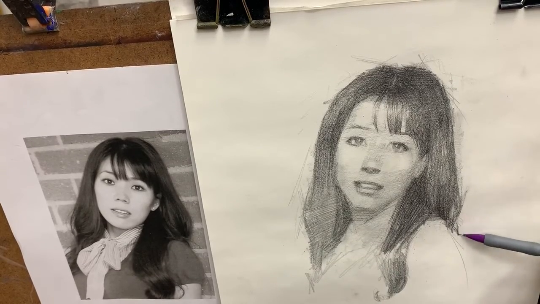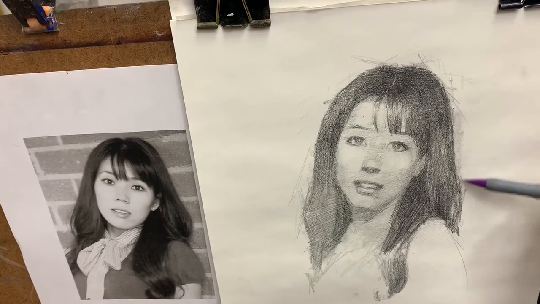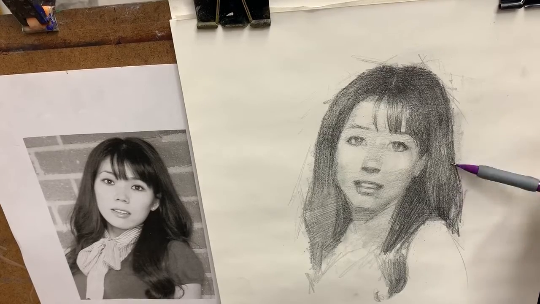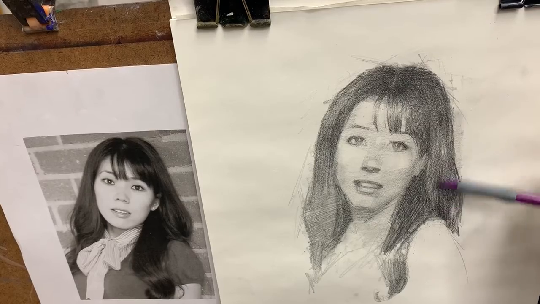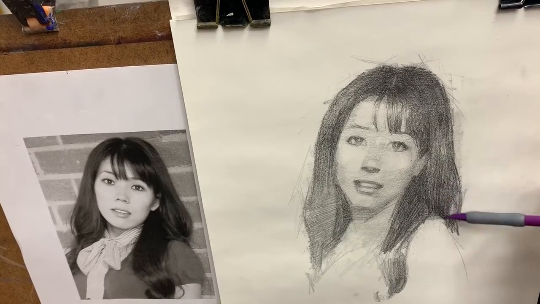You can always continue. Drawing is such a thing, it's endless. But the most important part is to stop at a nice point, when you overdo it.